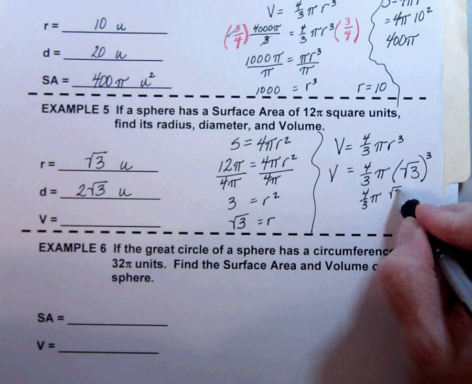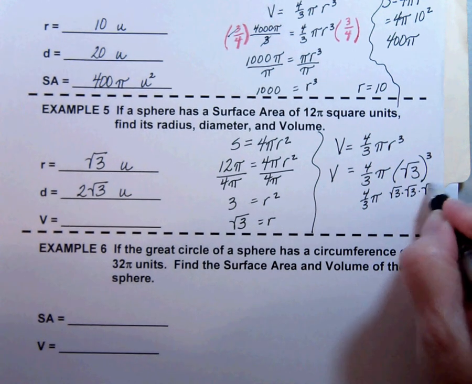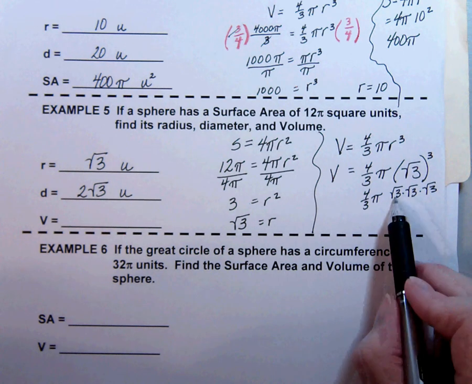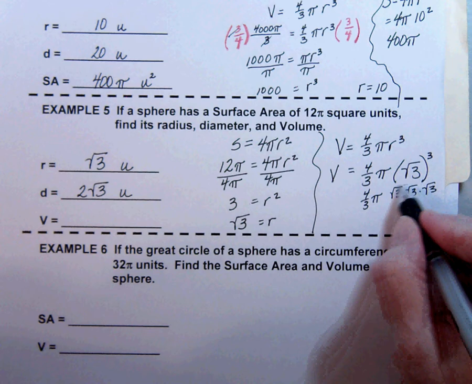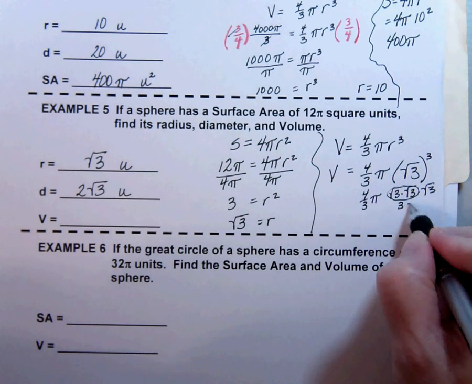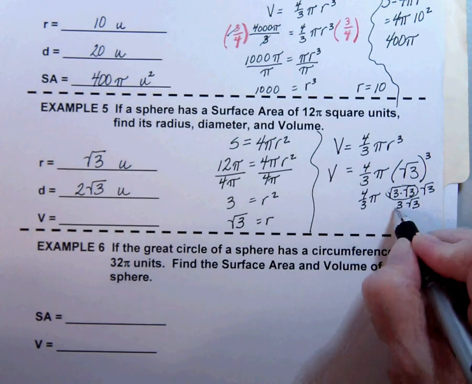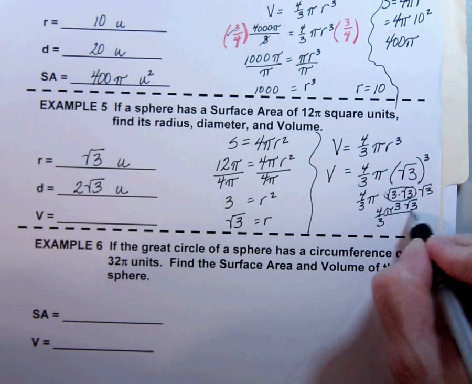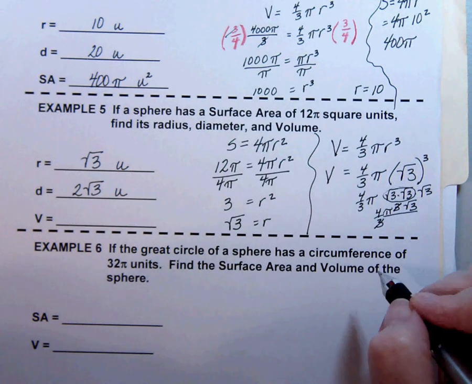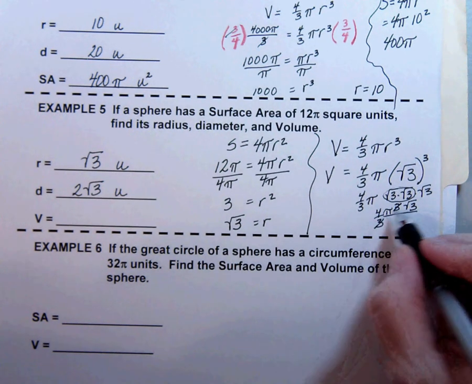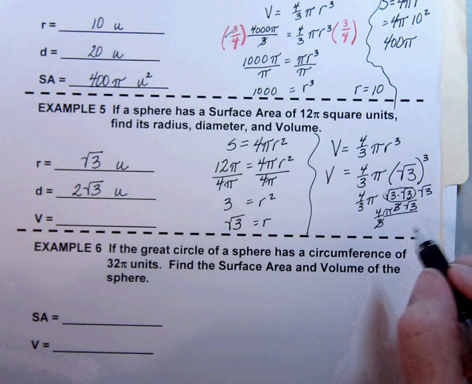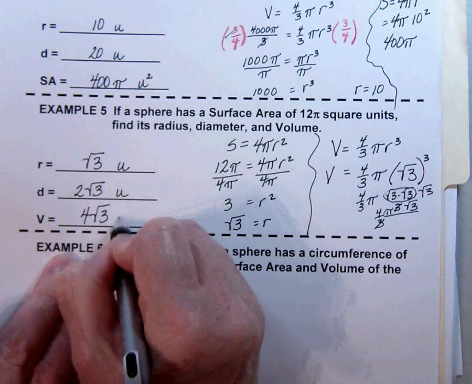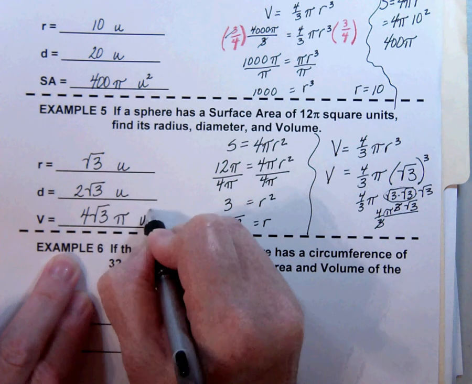watch. Square root of 3 times square root of 3 times square root of 3. 3 times 3 is 9, and the square root of 9 is 3. So if this part becomes 3, that's 3 times the square root of 3 times pi times 4/3. So it kind of makes the 3's cancel each other out. So really this is 4 square root of 3 pi. Kind of a crazy answer, but cubic units.